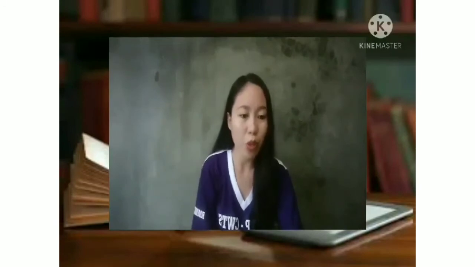So letting our students do student research can really help them explore themselves and get information from different sources that will help them learn and enjoy while learning.